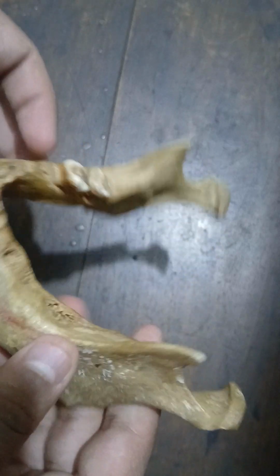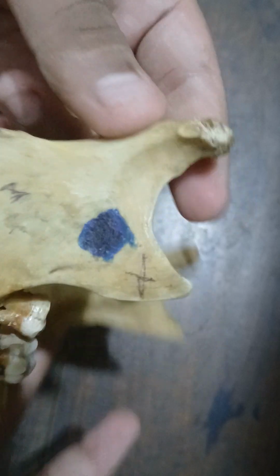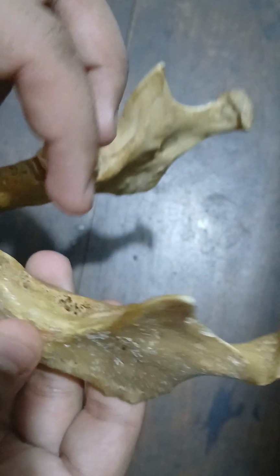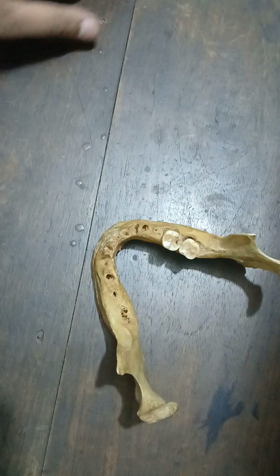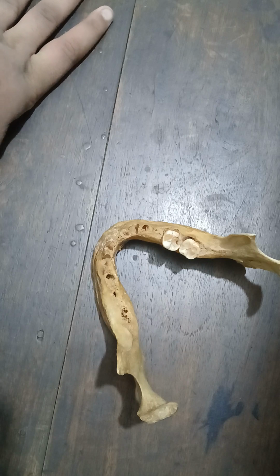Now, a clinical correlation. A direct blow to the mandible can cause mandibular fracture, and it is often associated with dual fracture. Often when the neck of the mandible is fractured, it is associated with a fracture of the body at the level of the opposite canine tooth. So this is the mandibular fracture. This is all about the mandible.